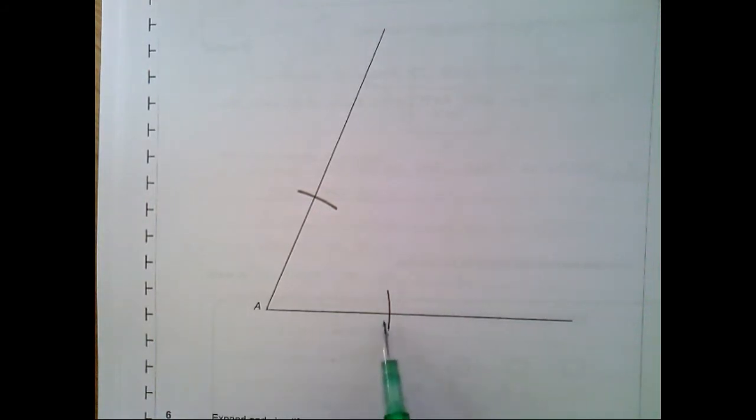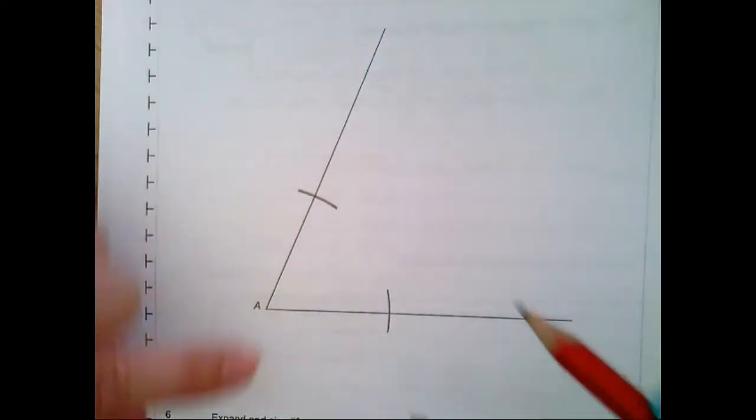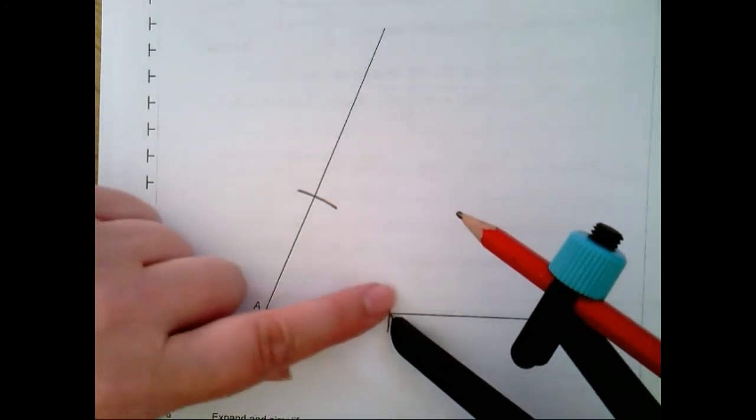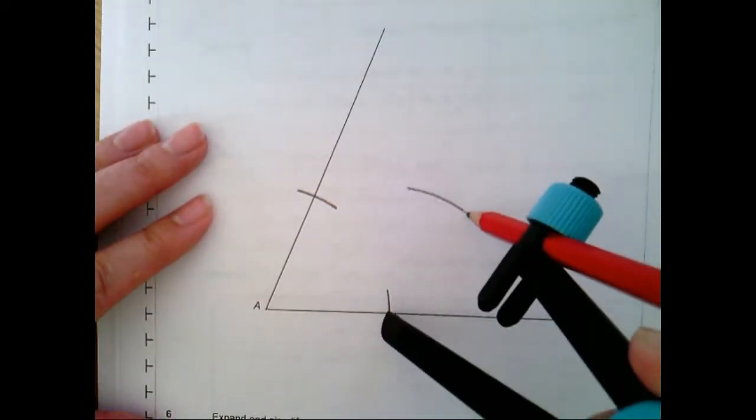And then where your 2 arcs are, here and here, that's where you now move your compass to, and do some arcs out in the middle. So like that. So pointy bit here, arc out in the middle.